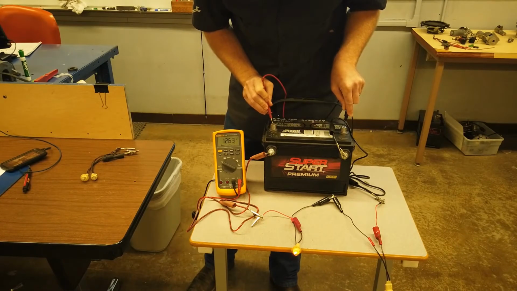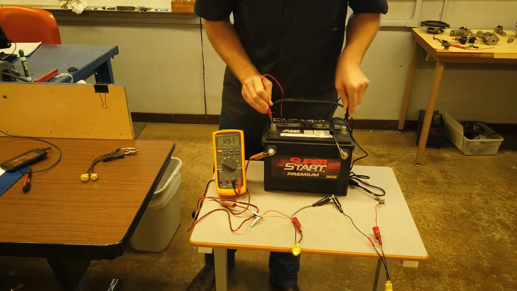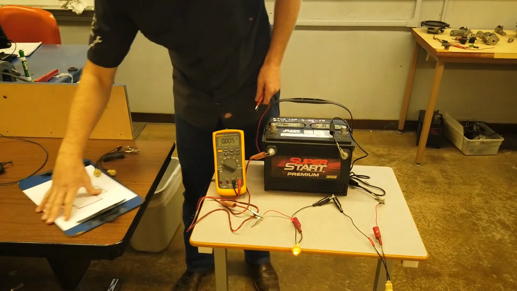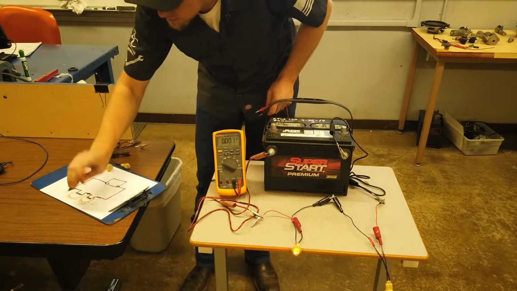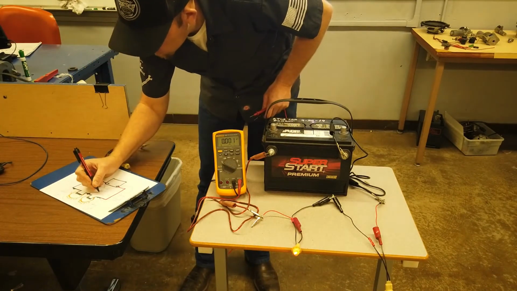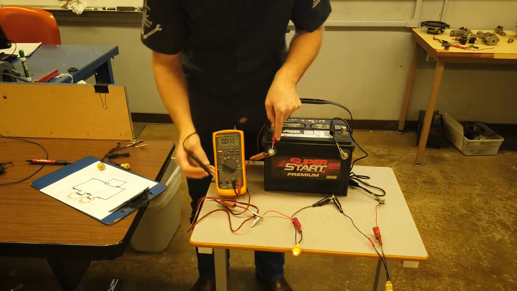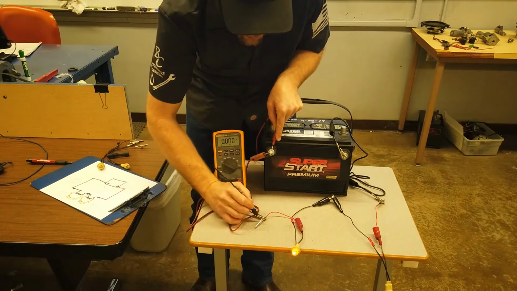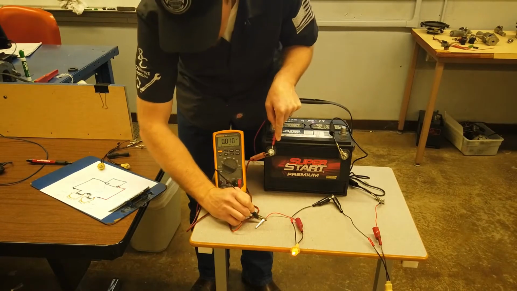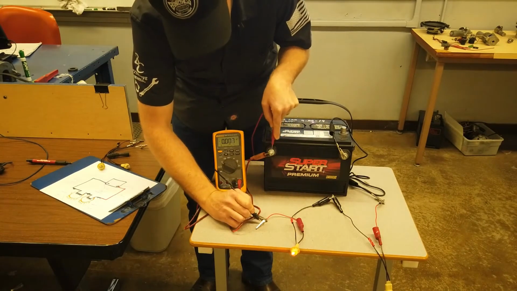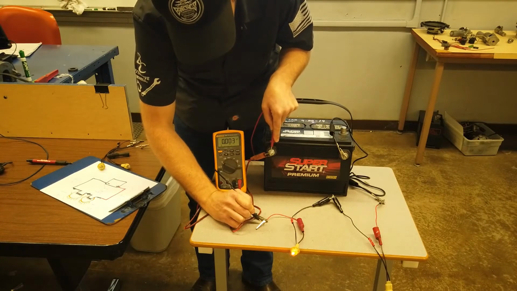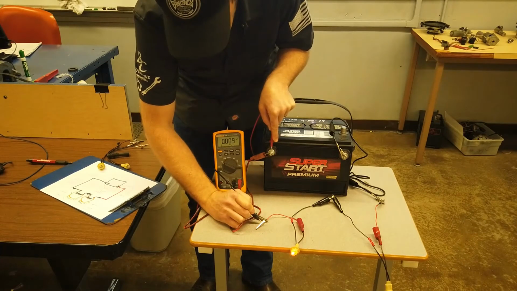So between there, I'm starting with 12.63. So I'm going to write that down for my first one: 12.63 volts. Then the difference in electrical pressure between there and here. There and there is 0.009 of a volt.